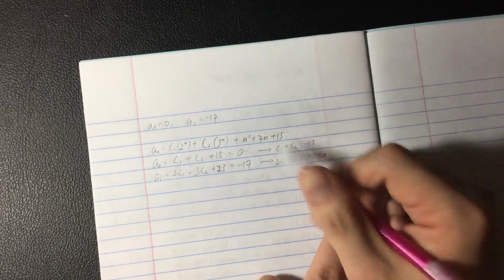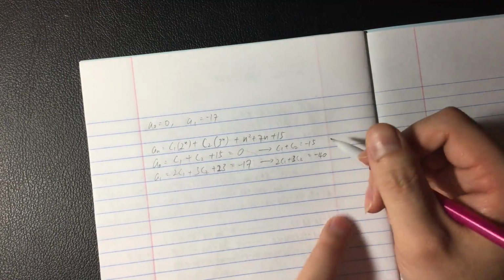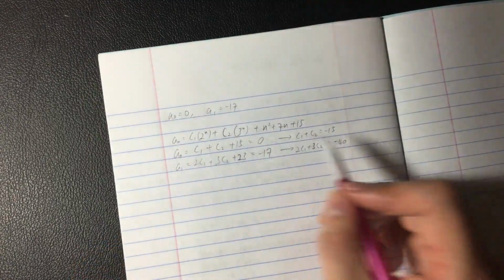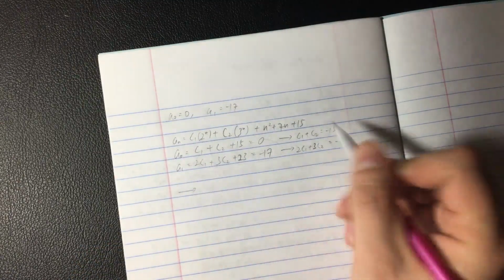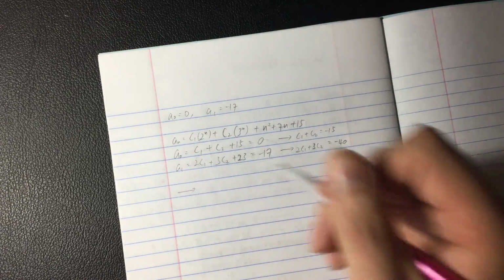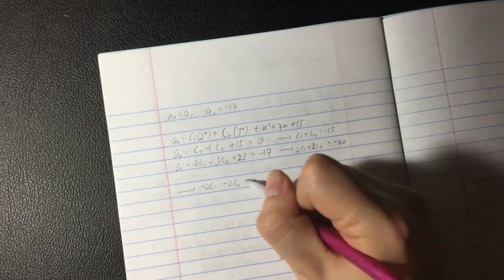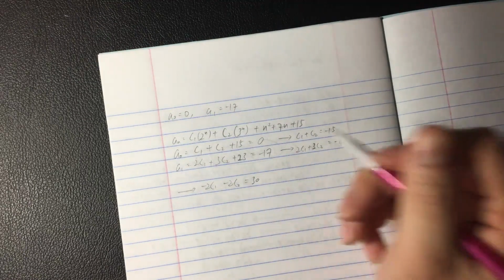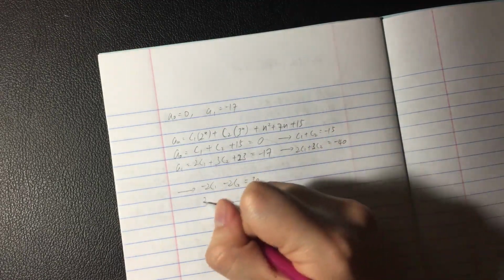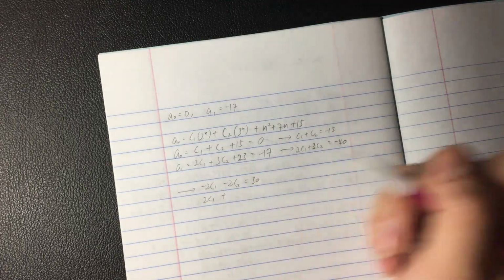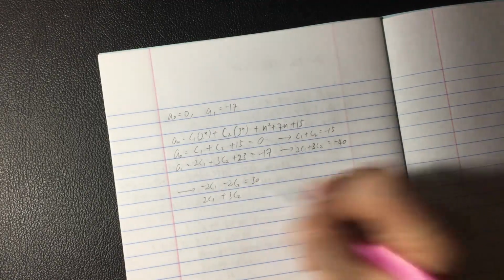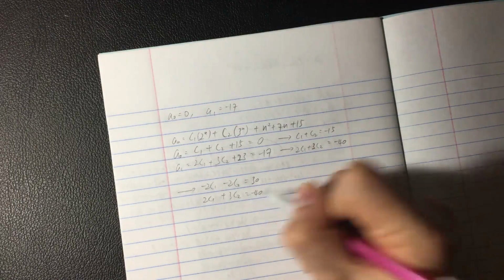Then if I multiply the first equation by -2, I have -2C1 minus 2C2 equal to 30. I leave the second equation the same, 2C1 plus 3C2 equal to -40.